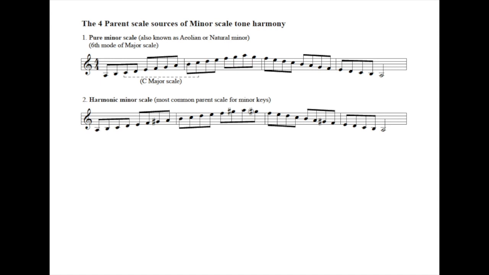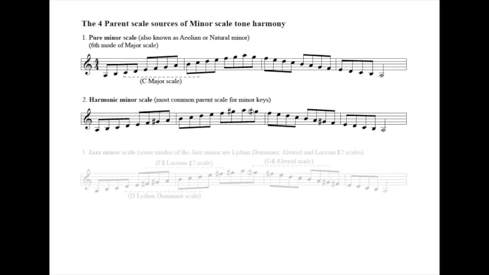The second is harmonic minor scale tone harmony. Now this scale is the most common parent scale for minor key scale tone harmony, whereas the first scale choice that we mentioned, the pure minor, is mostly used in pop music or folk music.